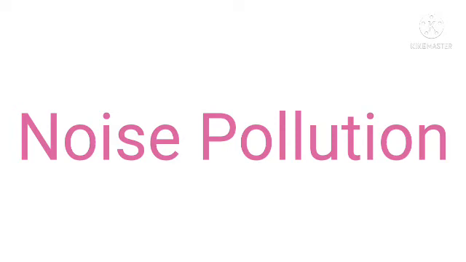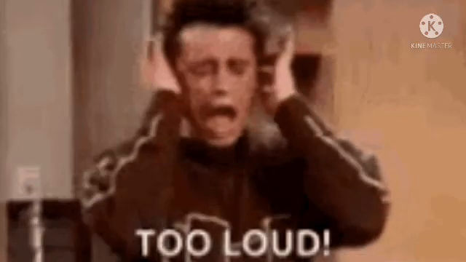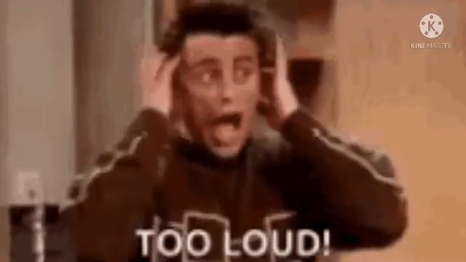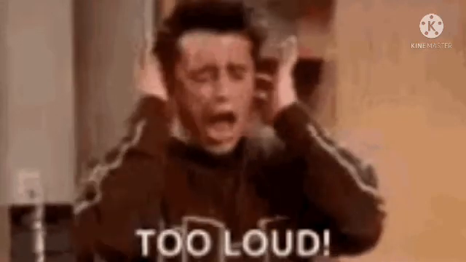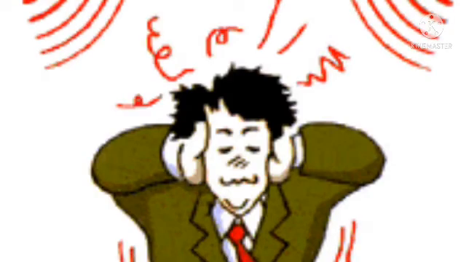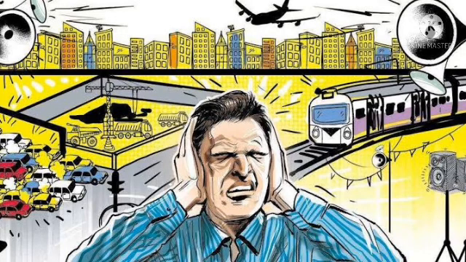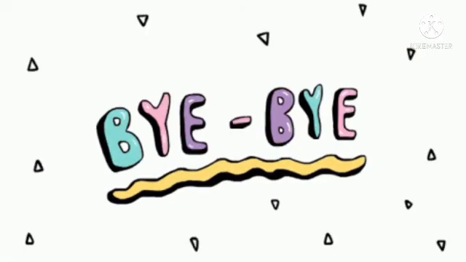Noise pollution is when loud, irritating noises are released into the environment, and this causes discomfort to our ears and our bodies. So airplanes, trains, and blaring of horns can result in noise pollution.